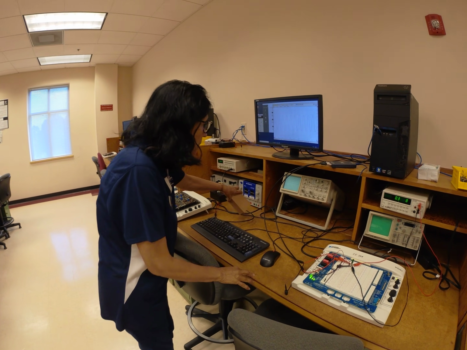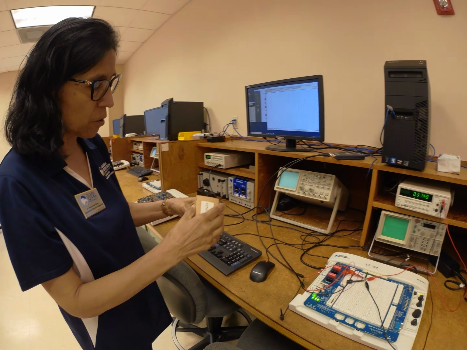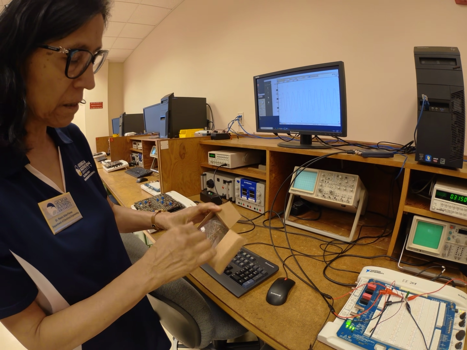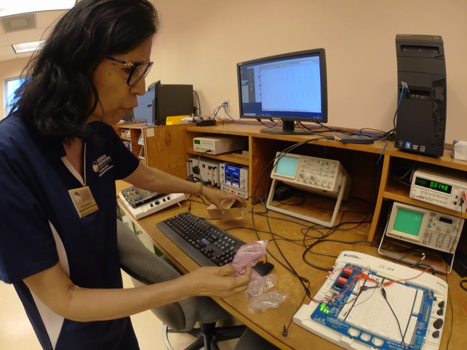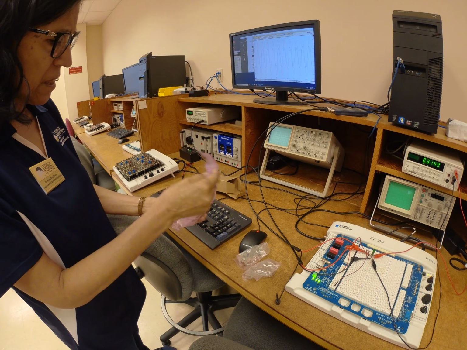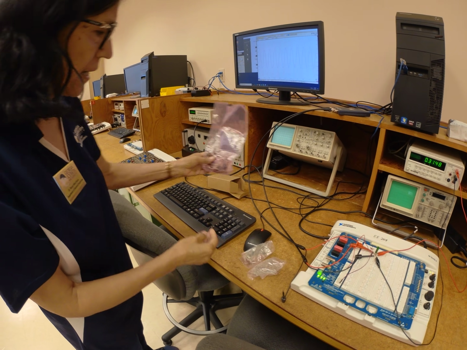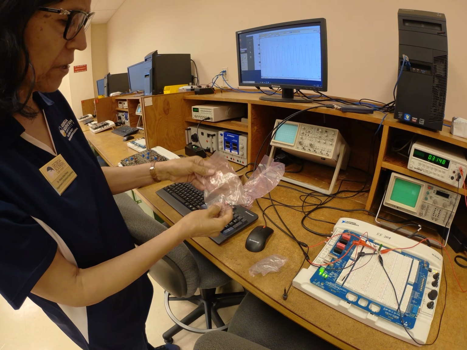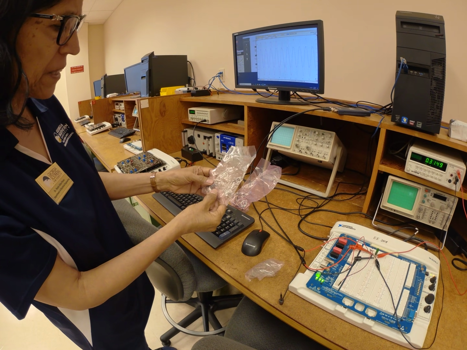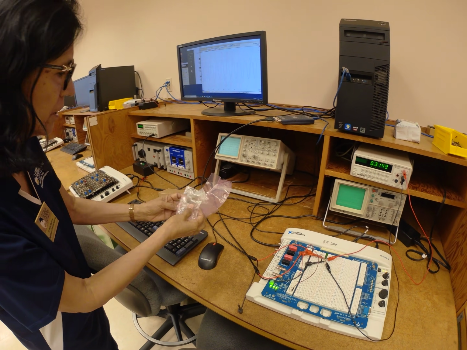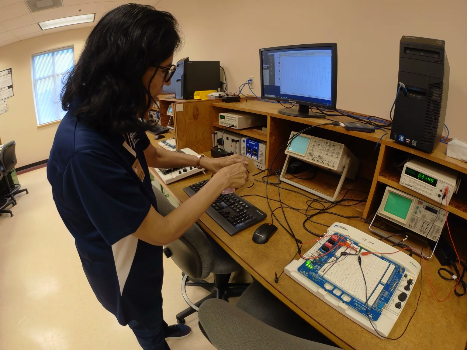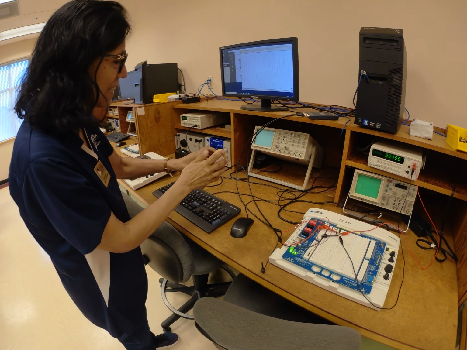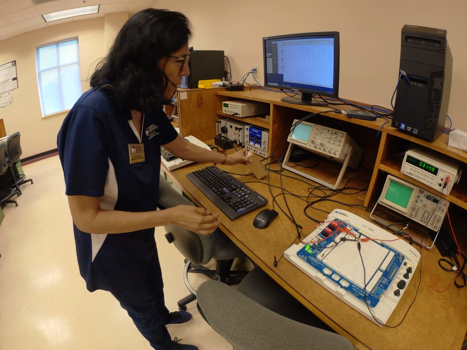Also, for the labs, we provide one kit to each bench. Students work usually in teams of 2. The kit has wires for connections, op-amps, capacitors, inductors, and resistors. They receive these components at the beginning of the semester.